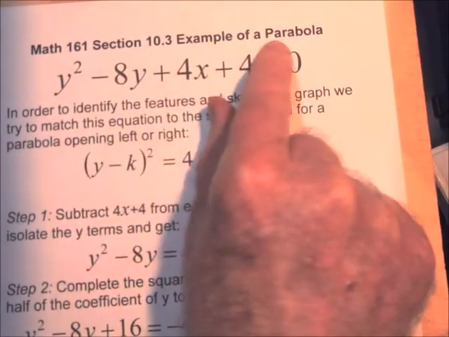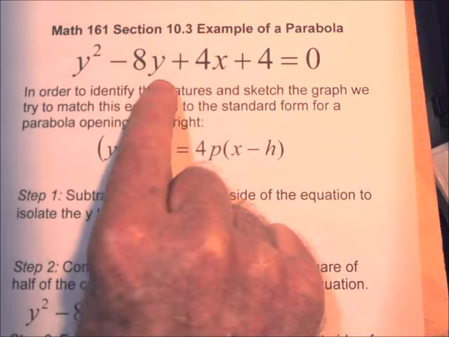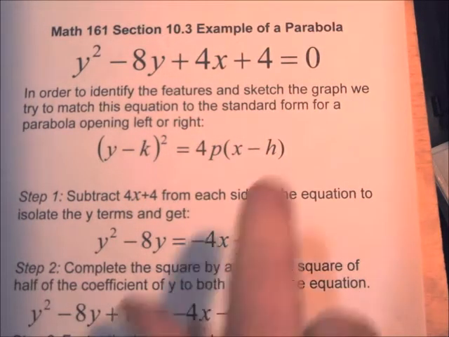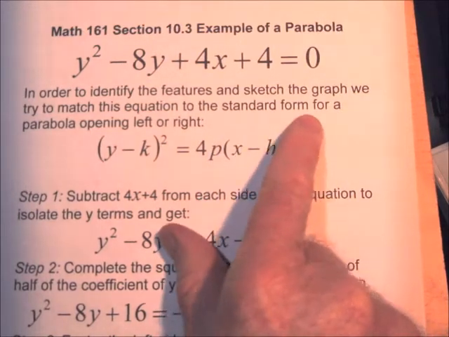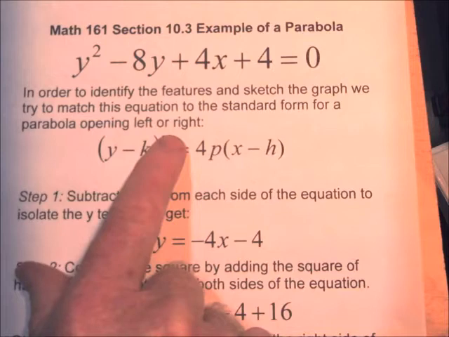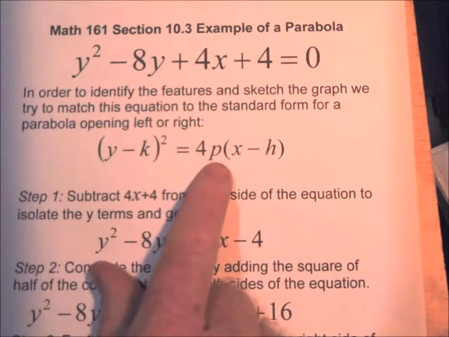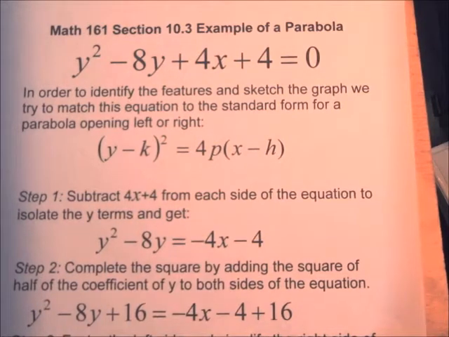Section 10.3, example of a parabola. y squared minus 8y plus 4x plus 4 equals 0. In order to identify the features and sketch the graph, we want to try to match this equation to the standard form for a parabola opening left or right: y minus k quantity squared equals 4p times the quantity x minus h. So we want to match it to this form here.